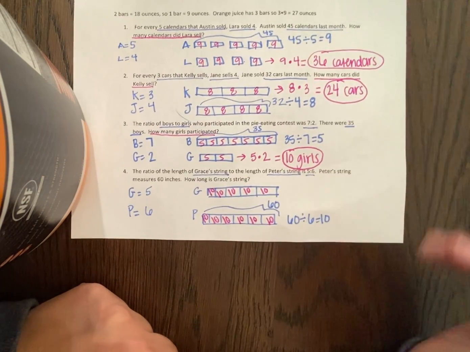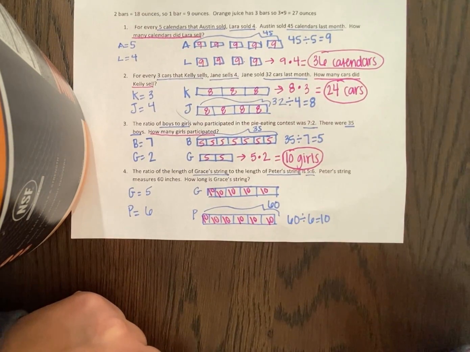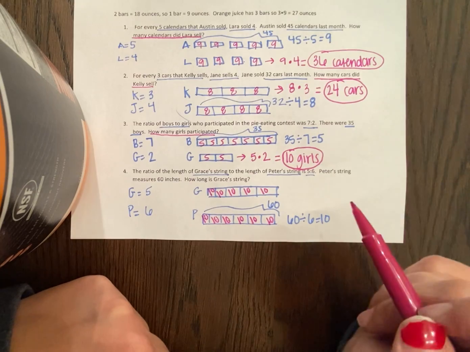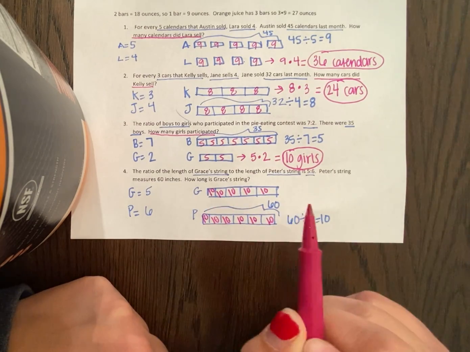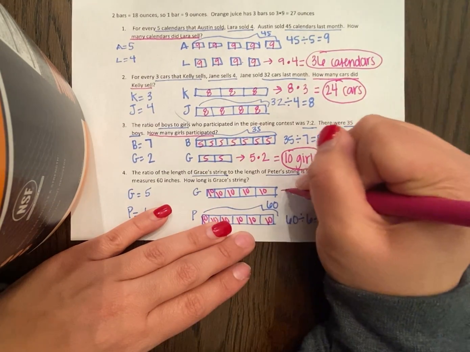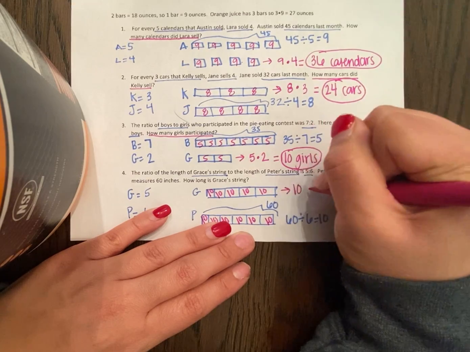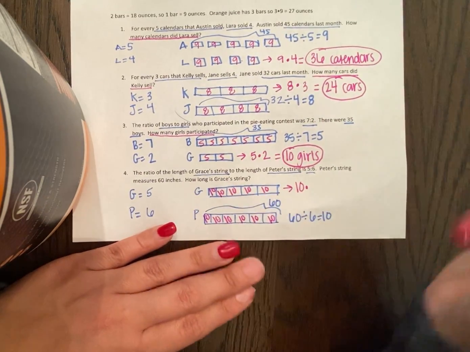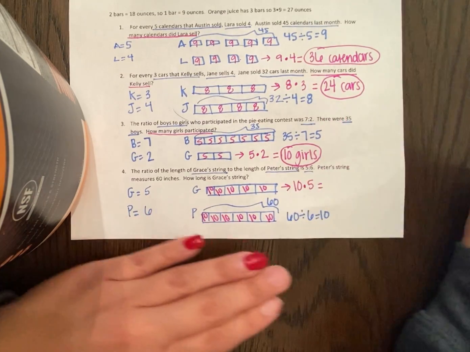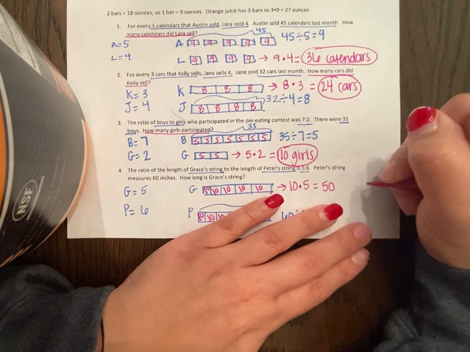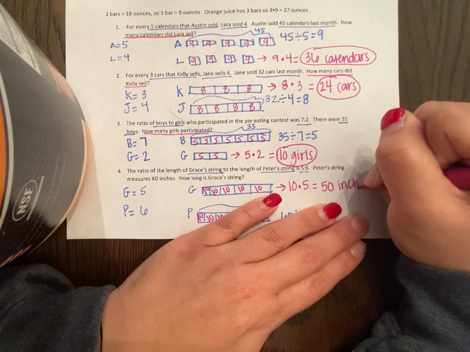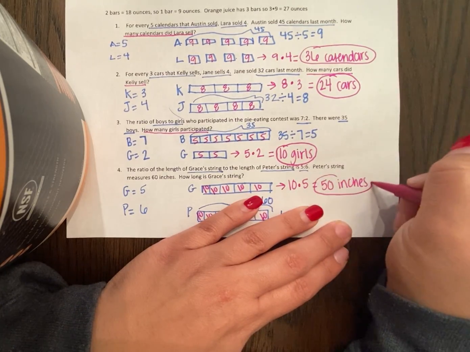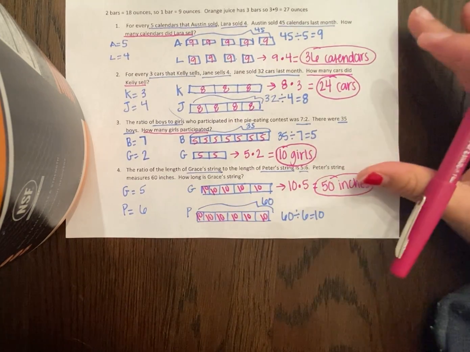So to figure out how many girls, no, wrong problem, sorry. To figure out how long Grace's string is, we're just going to do 10 times 1, 2, 3, 4, 5. And when you do that, you get 50 inches. And that is our answer.